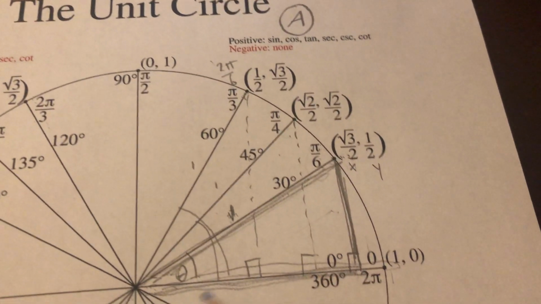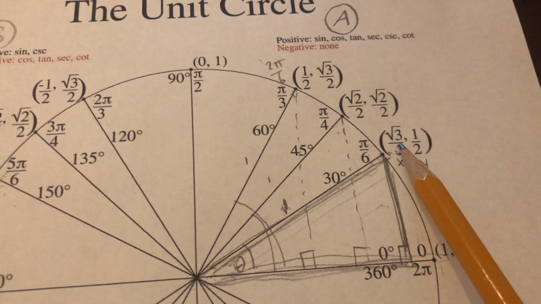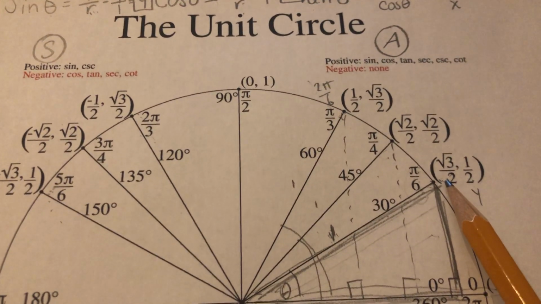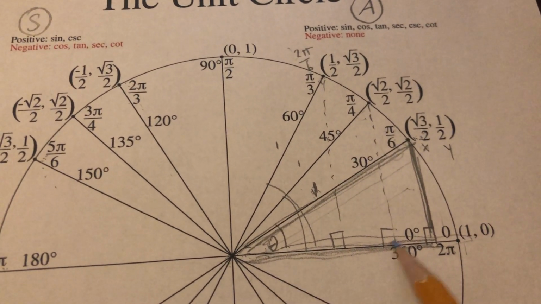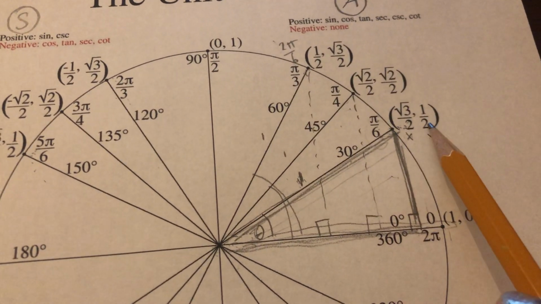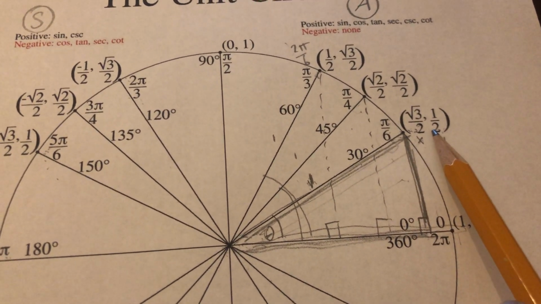Since cosine is your x, I would just go up here to 30 degrees, and I would say the cosine of 30 degrees is radical 3 over 2. So imagine how useful that could be if you kind of have this in your head. What is the sine of 30 degrees? Well, I'm going to go up here to 30 degrees, and I know that the y is 1/2, which is the sine. So the sine of 30 degrees is 1/2.